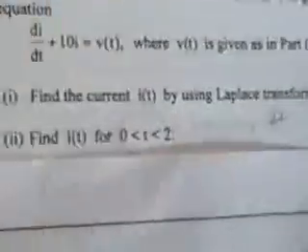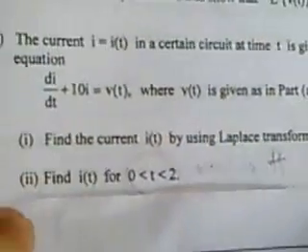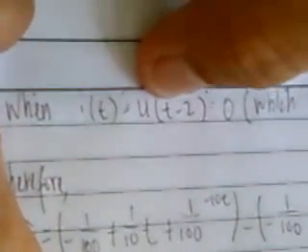For part B, part 2, it asks us to find i(t) for this time. When i(t) equals u(minus t minus 2) is 0, because we know that it is in off mode. Therefore, we copy down this equation from the previous question and previous answer that we got, which is this.